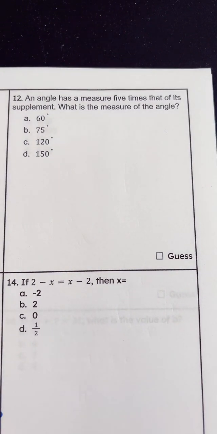An angle has a measure 5 times that of its supplement. What is the measure of the angle? Okay, TikTok system notification. We're going to be doing that on Thursday. Hessie is Thursday.